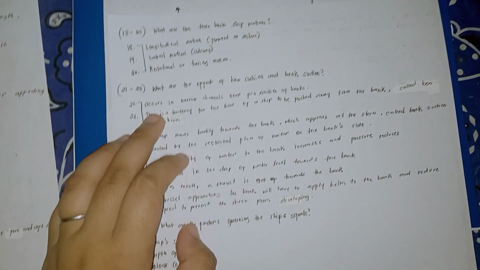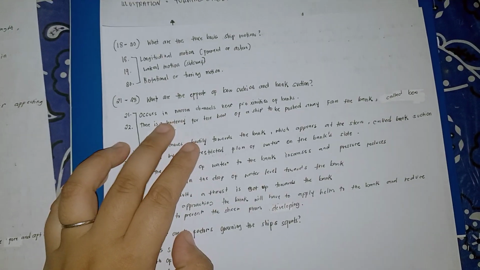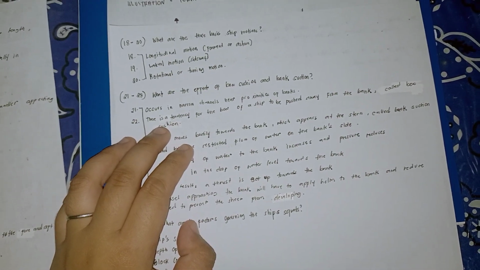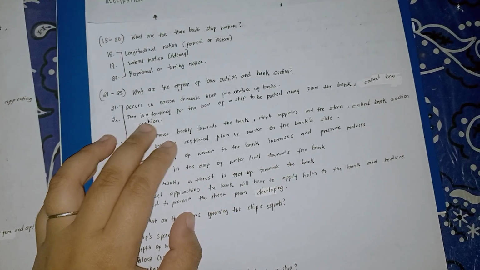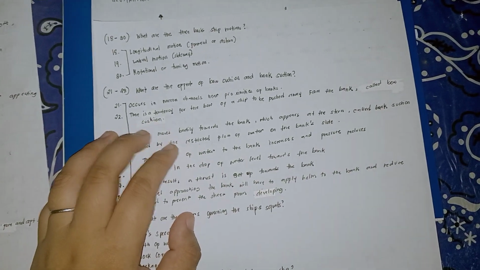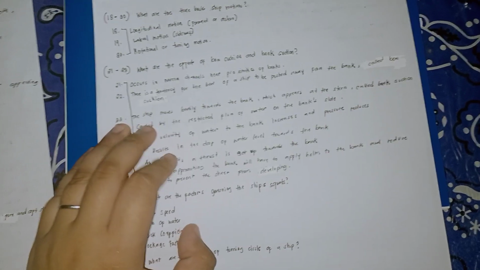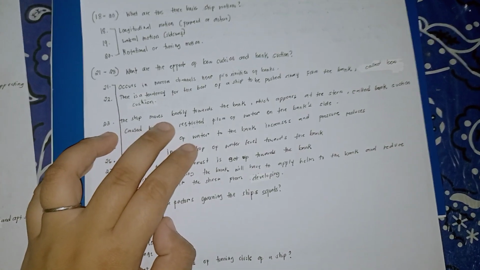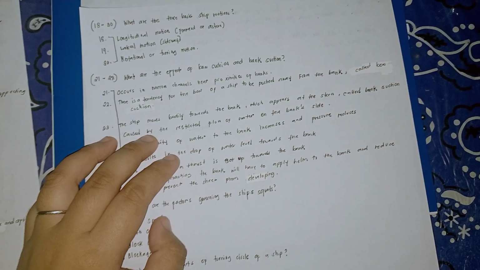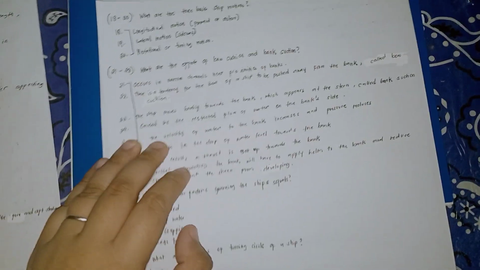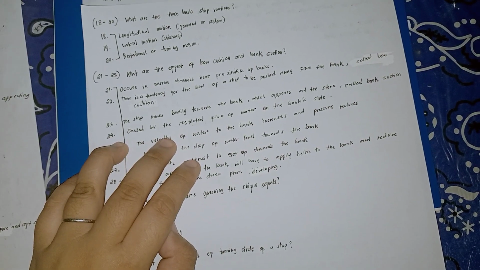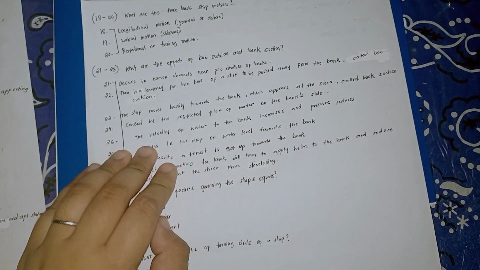So for 21, it occurs in narrow channels near proximities of banks. 22, there is a tendency for the bow of a ship to be pushed away from the bank. That's called bow cushion. The ship moves bodily towards the bank, which appears at the stern, called bank suction, caused by restricted flow of the water on the bank side.